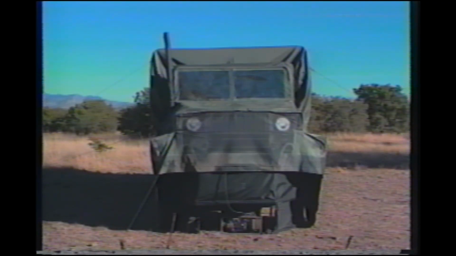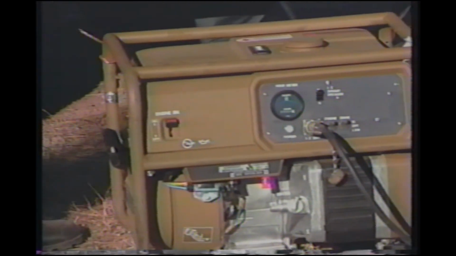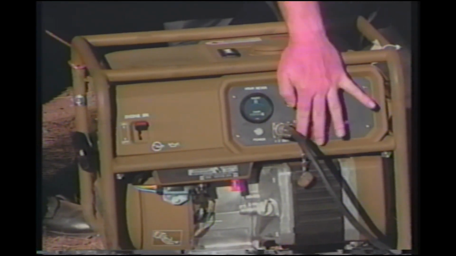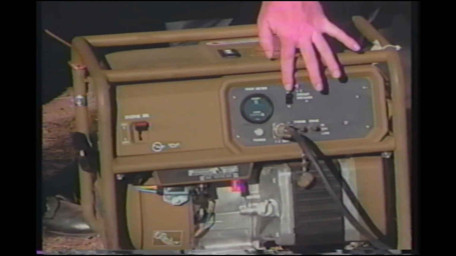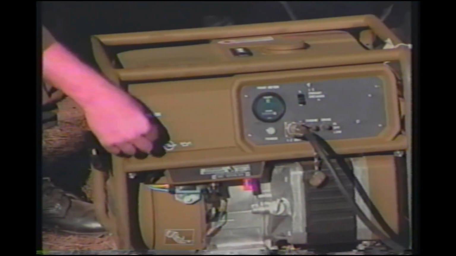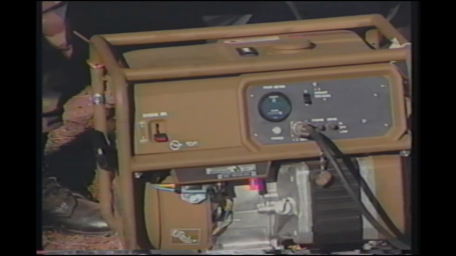We will now demonstrate the procedures for turning the generator off. Begin by sliding the generator out from under the hood of the deception device and turning the thermal element control panel switches off. Place the AC circuit breaker switch and the engine switch in the off position. Finally, place the fuel lever in the off position.